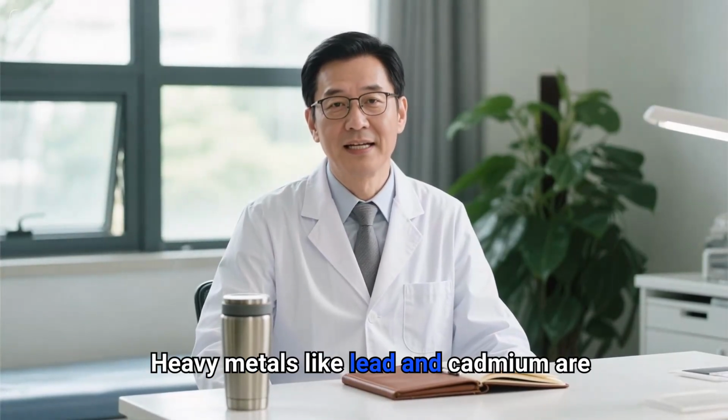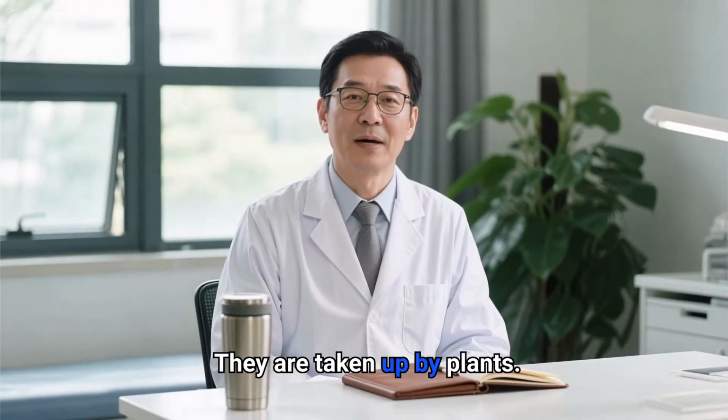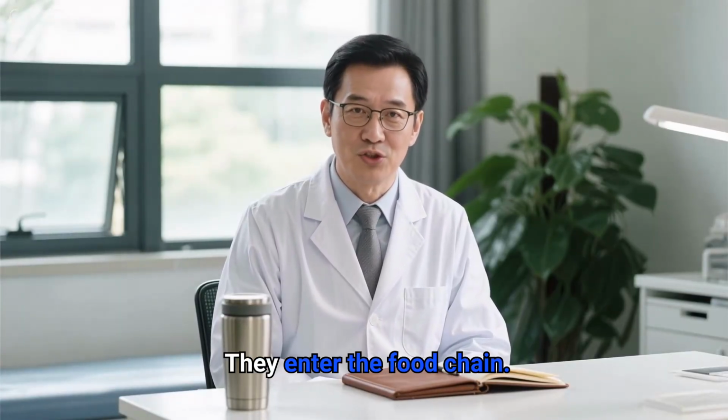Heavy metals like lead and cadmium are toxic. They accumulate in the soil. They are taken up by plants. They enter the food chain.